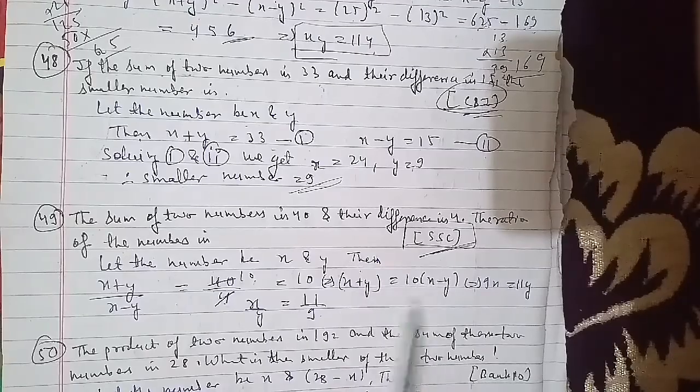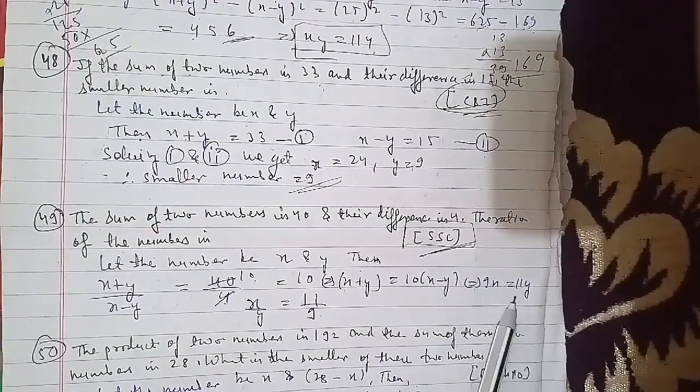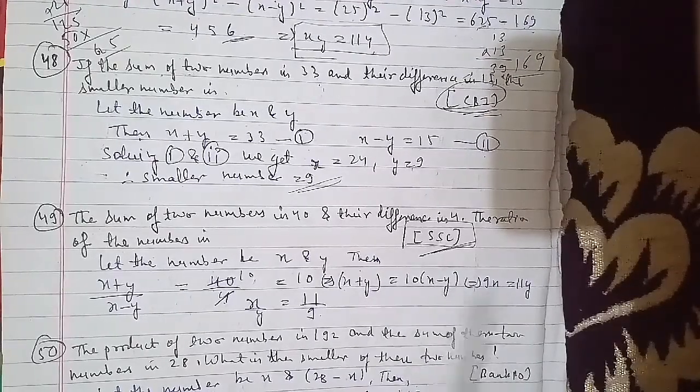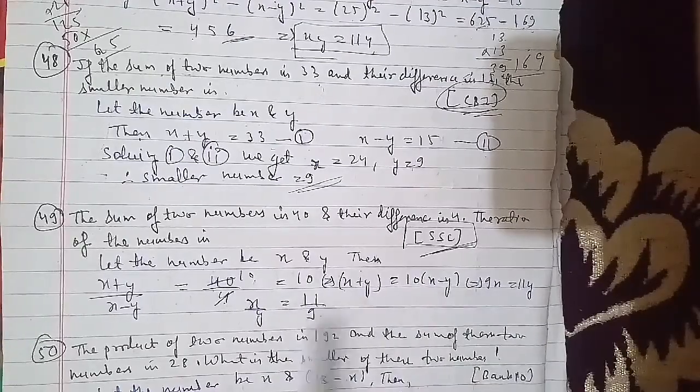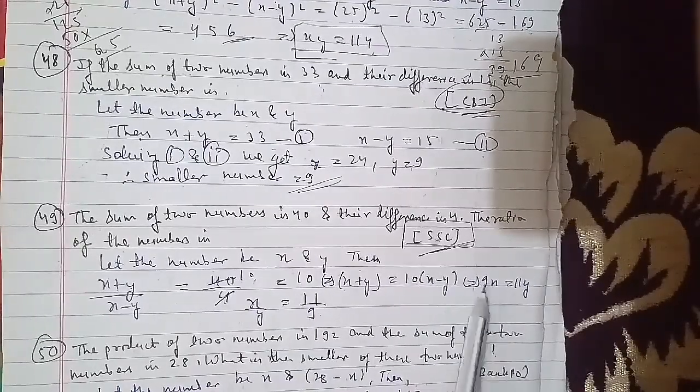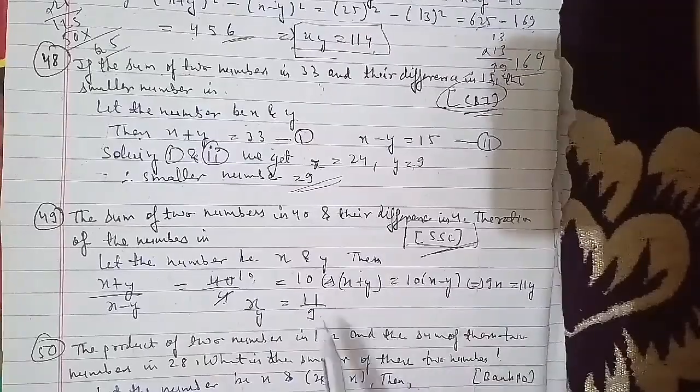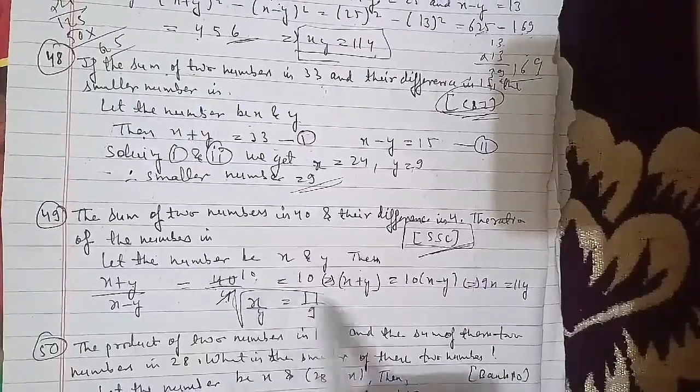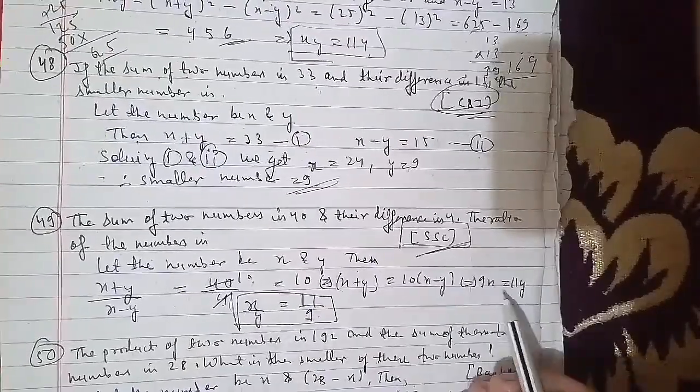ये जो आपका y है ये इधर आ जाएगा, ये 9 जो है डाउनवर्ड जाएगा क्रॉस मल्टीप्लाई से. So we'll get x upon y equals to 11/9 here. Now we'll go ahead further. That is another question here, the 50th question of the sessions as well.